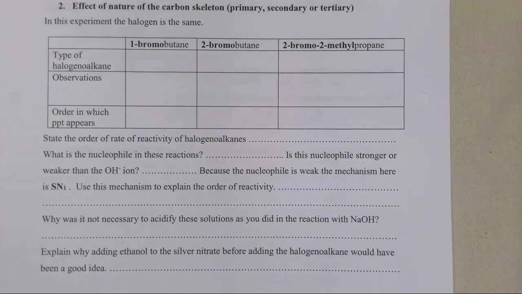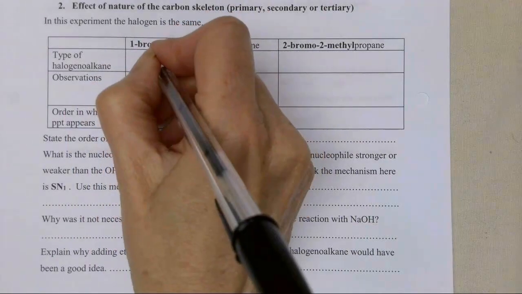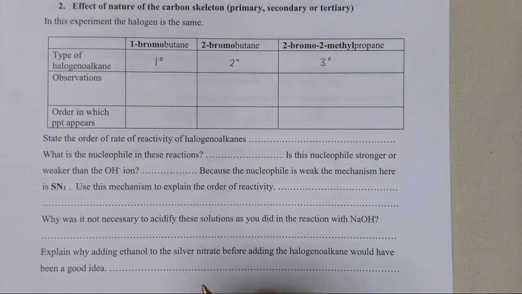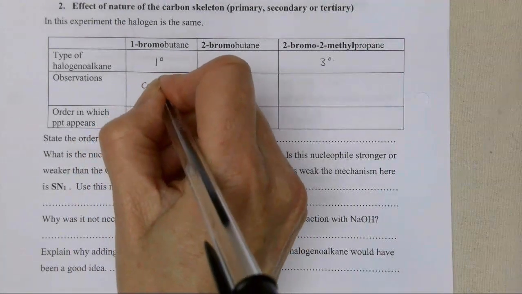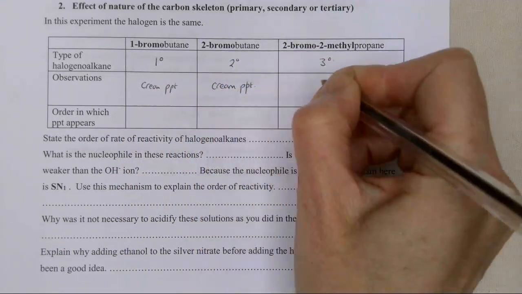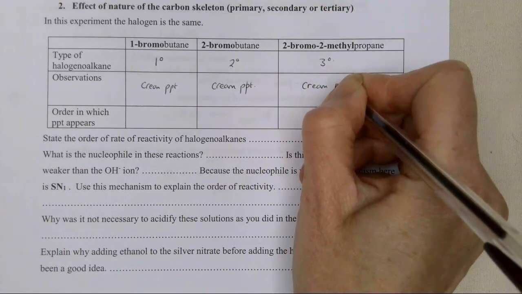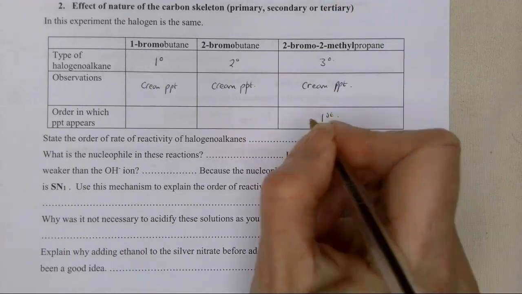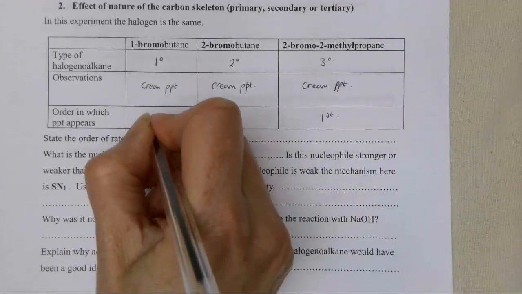Okay, looking at this second experiment, we're going to look at the effect of the nature of the carbon skeleton and what effect that has on the rate of hydrolysis. So we're going to use the same halogen this time, but we're just going to change whether it's a primary, secondary, or tertiary. So we have a primary, a secondary, and a tertiary. They all form this cream precipitate, because they're all going to form silver bromide. But in this case, it's the tertiary that reacts first, then the secondary, then the primary.